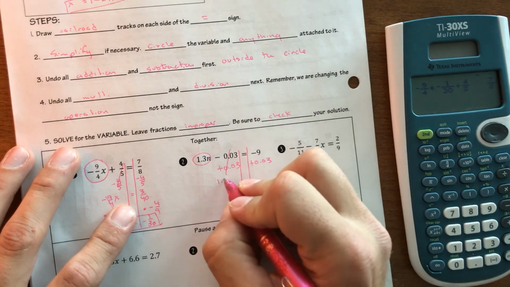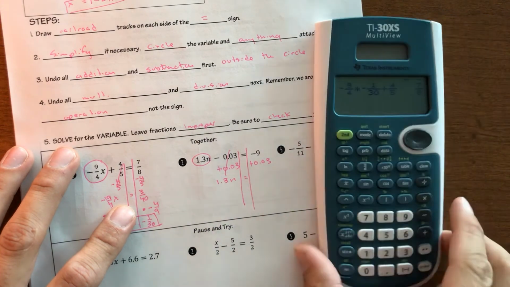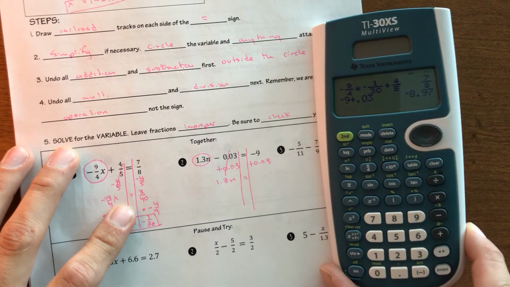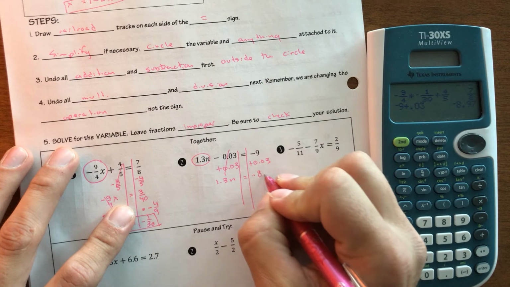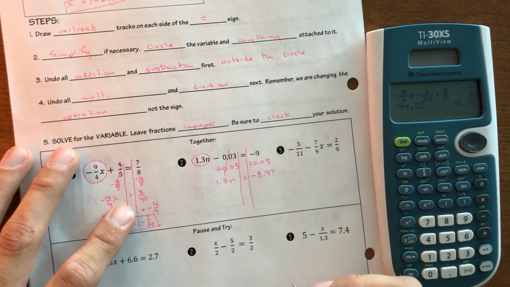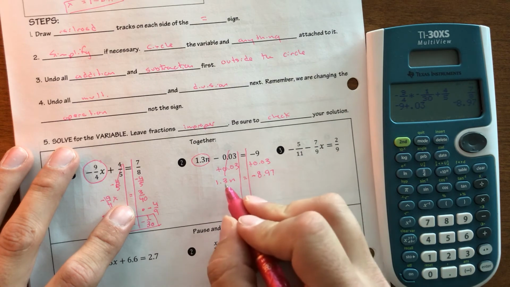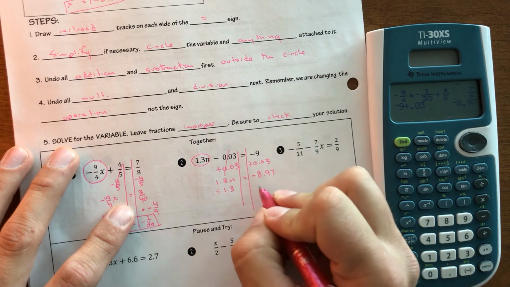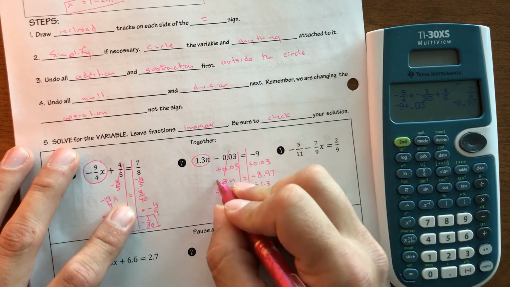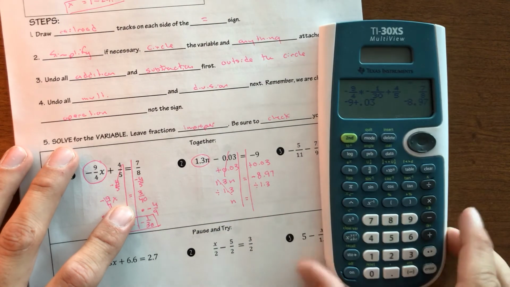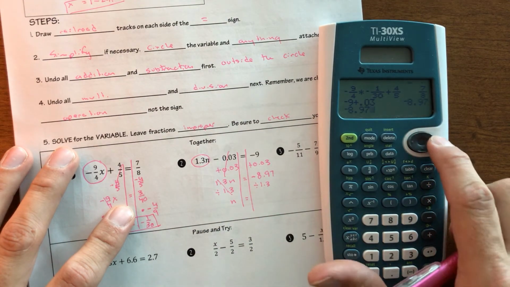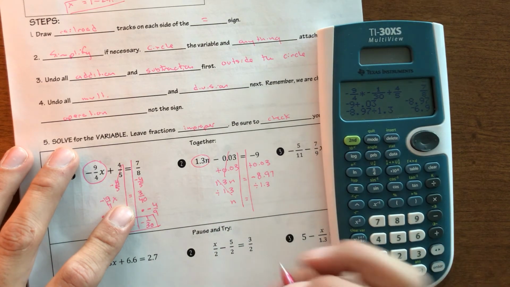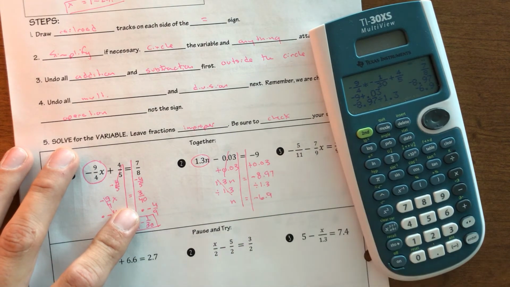So these will go away. I'm left with 1.3n equaling negative 9, and I'm adding 0.03, which just gives me negative 8.97. So now I've got to get rid of this multiplication. I've got 1.3 times n. We want to divide by 1.3, divide by 1.3, and this will go away, and I'm just left with a nice n. And then I've got to put this number back in, negative 8.97, and I'm going to divide that by 1.3. And I get negative 6.9, which I think is the answer.